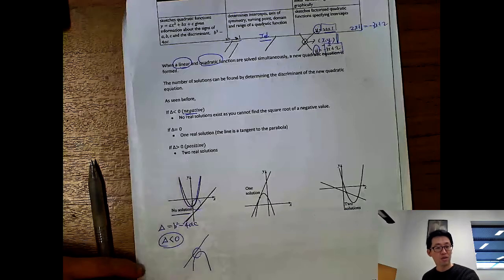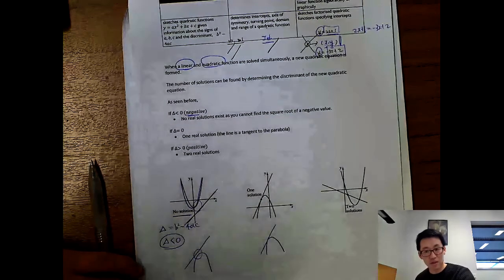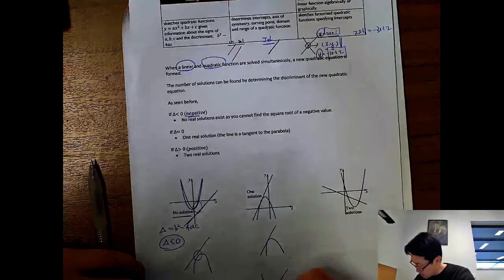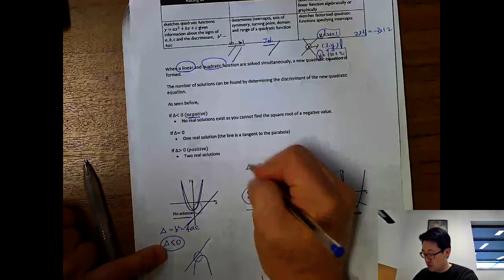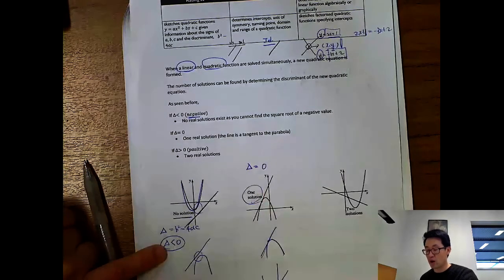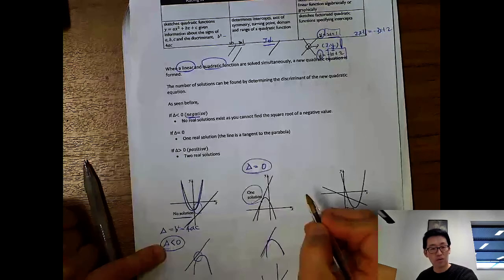There are no points with the same value. Next one, we actually hit something like this or anything like that. We have one point where these two, one linear, one quadratic, have the same value. Only one point. That's why we said there is one solution. And also discriminant equals 0. b squared minus 4ac is going to be 0.